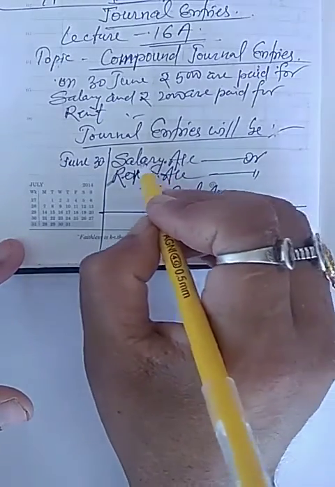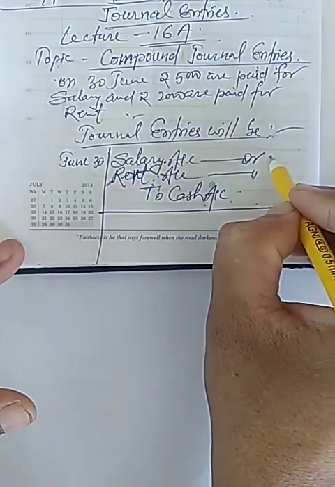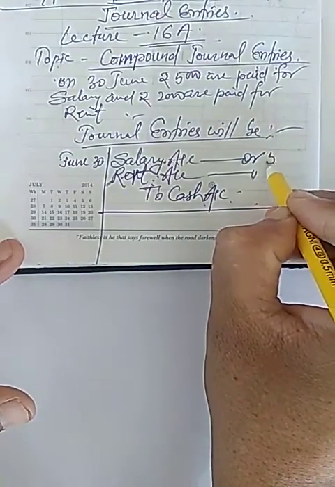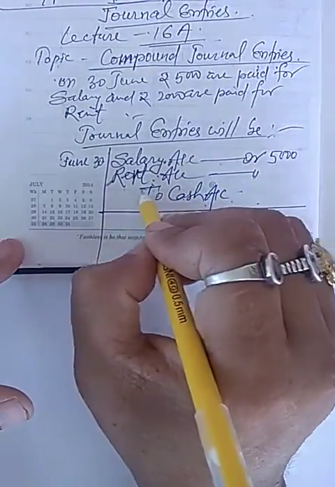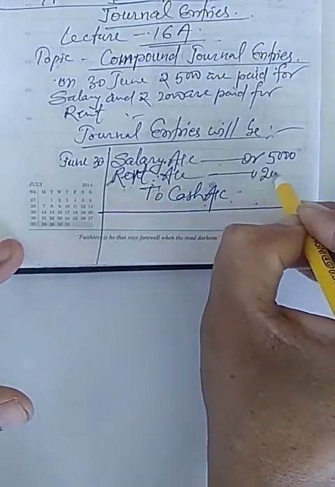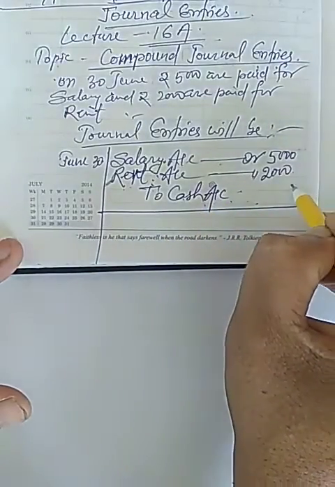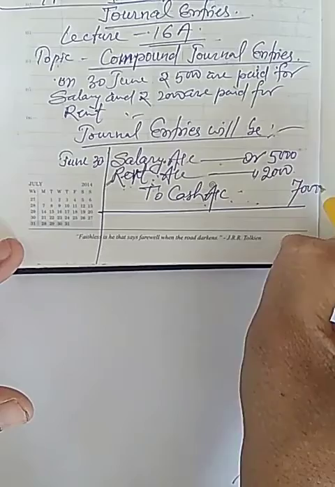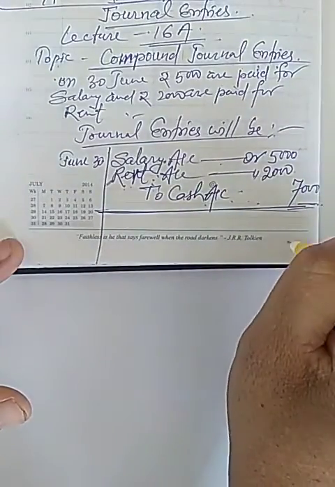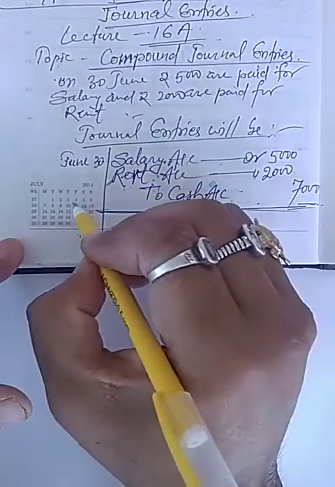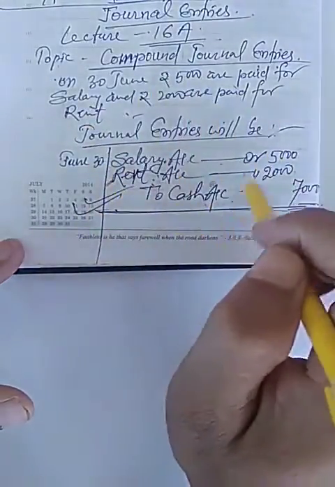So I will write salary account DR, rent account DR to cash account. Amount will be for salary 5,000 in debit side and rent 2,000, and total cash is going 7,000. So I will write 7,000. So this is called compound journal entry.